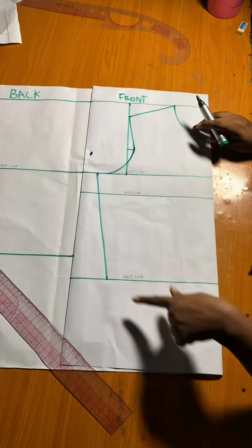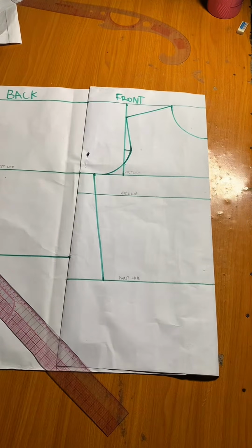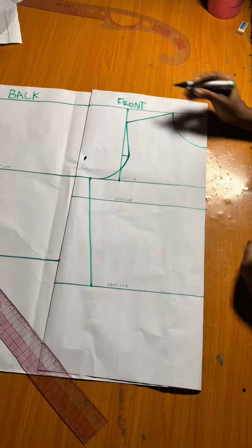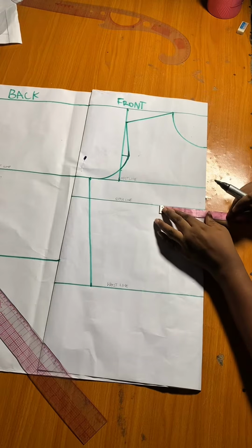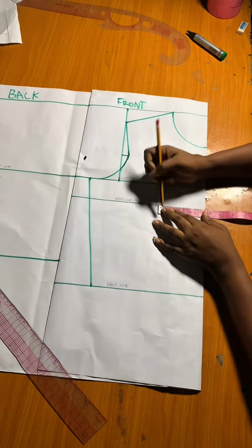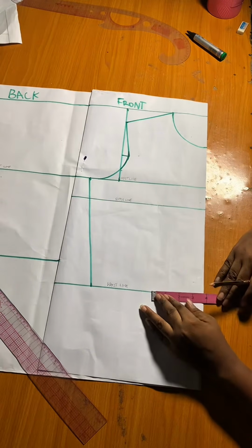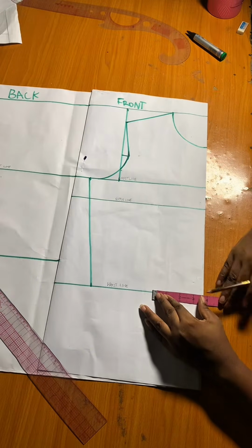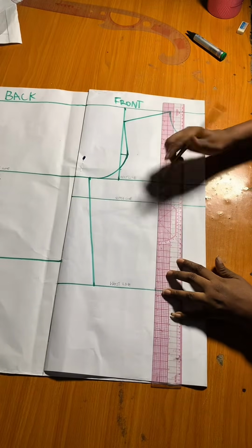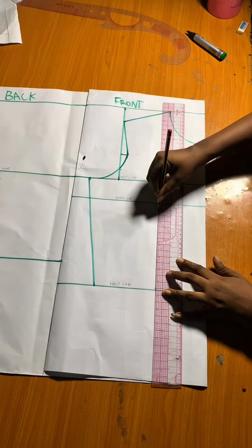The next thing to do is to draft out our dart. The allowance is already inside, so now let's draft it out. To determine the placement of our dart, we're going to be using the bust span measurement, also known as the nipple to nipple. We measure it out on the nipple line, that is the shoulder to nipple, and also on the waistline. We're going to mark it out and highlight it. Yes, so this is going to be the placement of the dart.